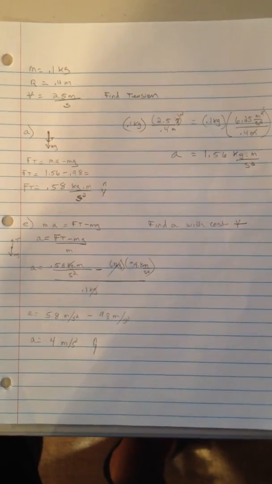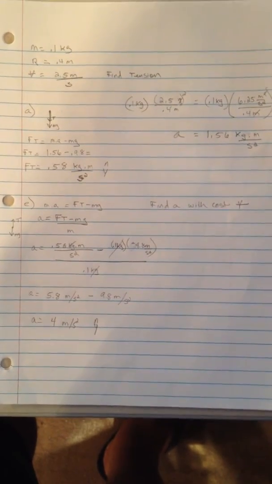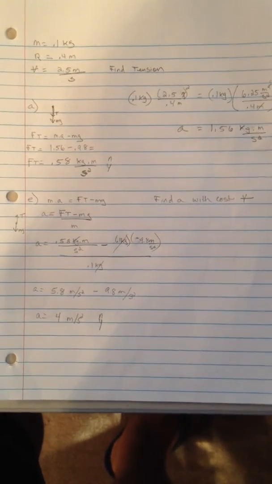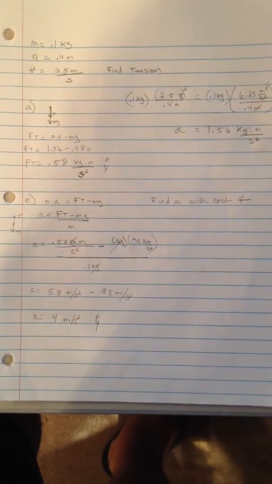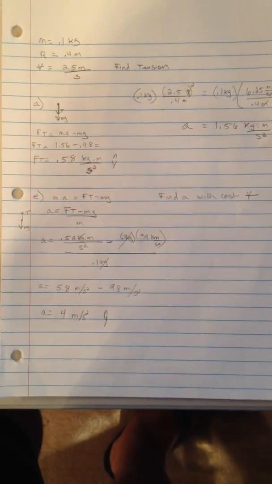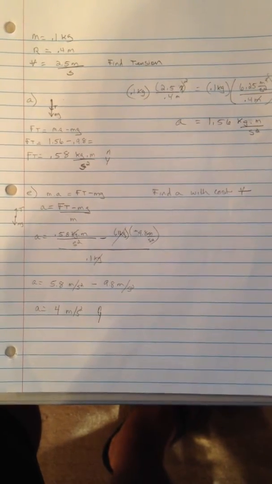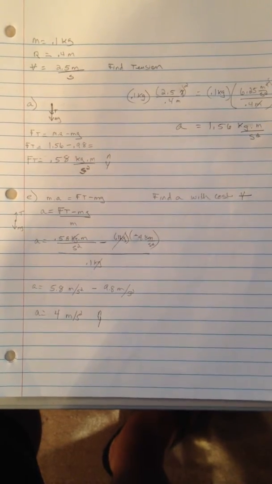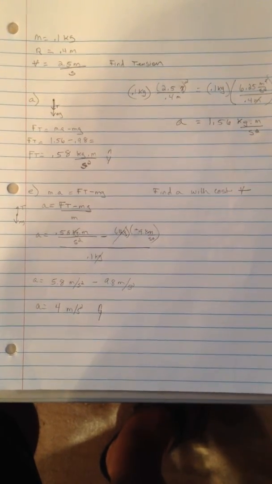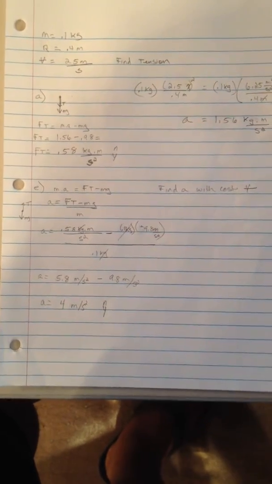Then, likewise, I went to the bottom of the circle for E and drew a free body diagram for that, and mass times acceleration is equal to force of tension minus mg. Again, all of that was in the y direction. There was nothing in the x direction. So I was able to solve for the acceleration directly in the y direction.